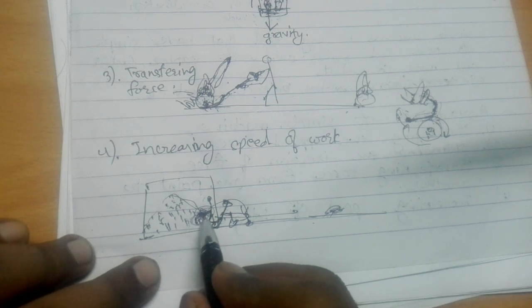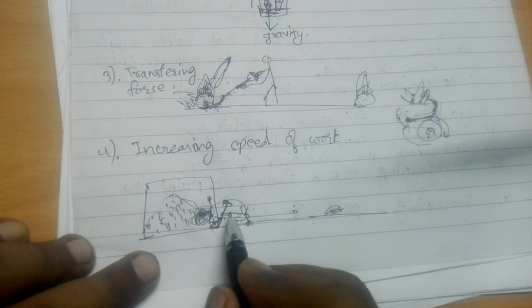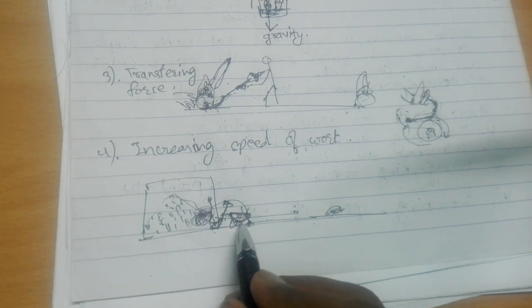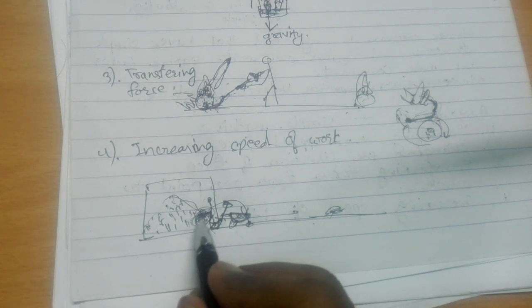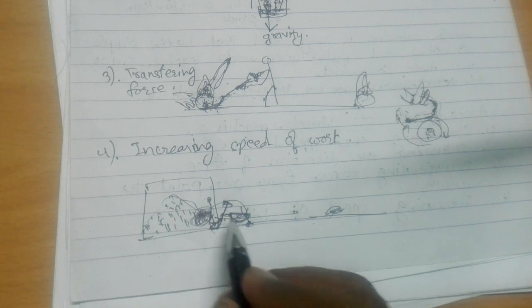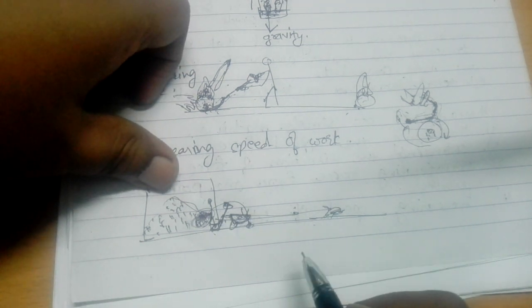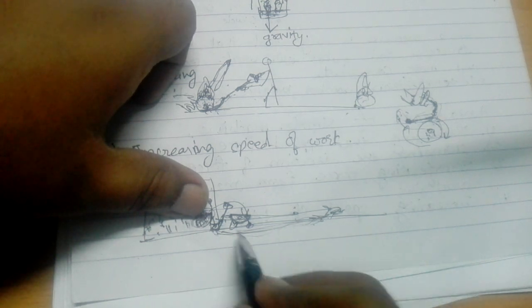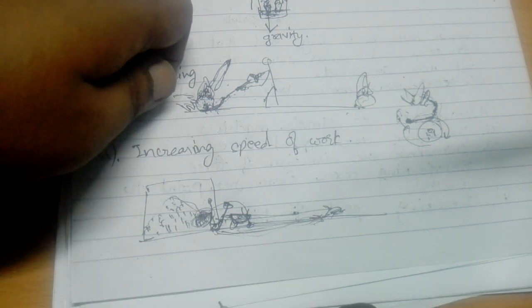And not just a handful, the amount of sand carried by a wheelbarrow might be 100 times more than the amount you can carry in your hand, and you can simply transfer it easily. So instead of 100 runs, you can do the same amount of work in a single run.